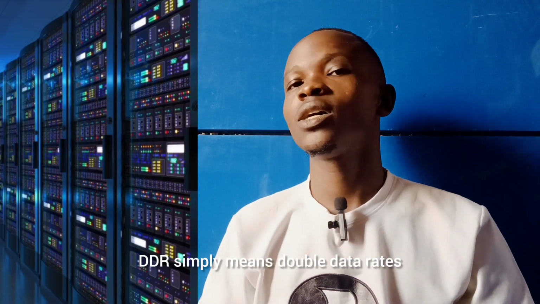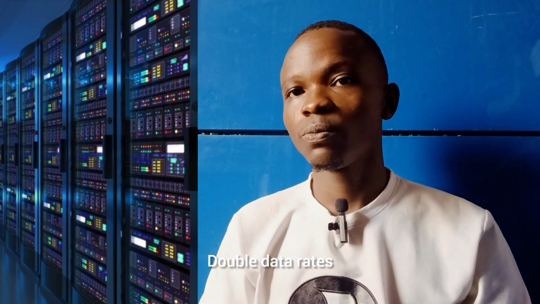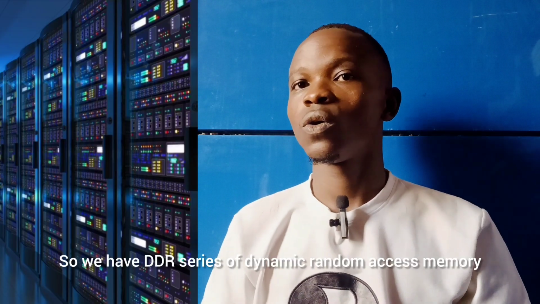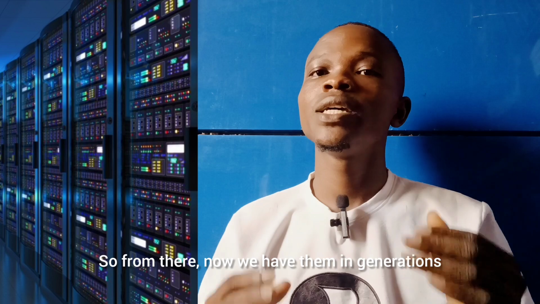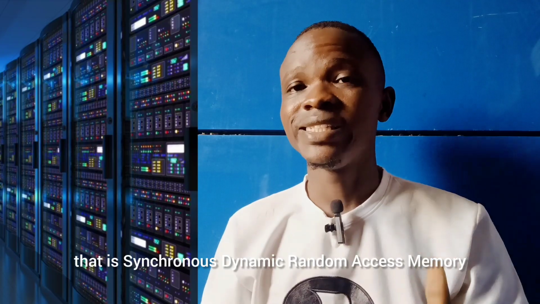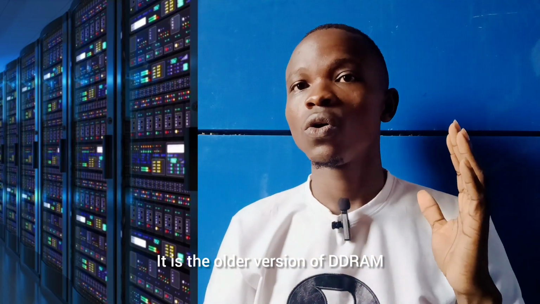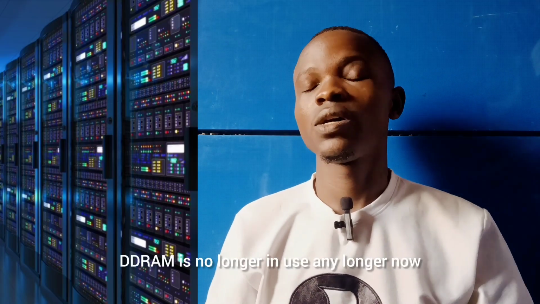Now, we have the DDR1. DDR simply means double data rate. So we have the DDR series of dynamic random access memory, and from there we have them in generations. We have the one called SDRAM, that is synchronous dynamic random access memory. It is the older version of DDR RAM, and it is no longer in use now.